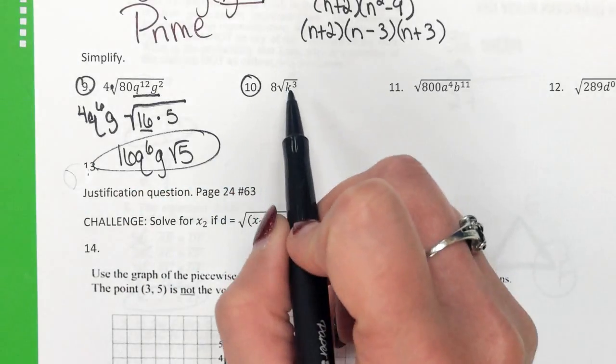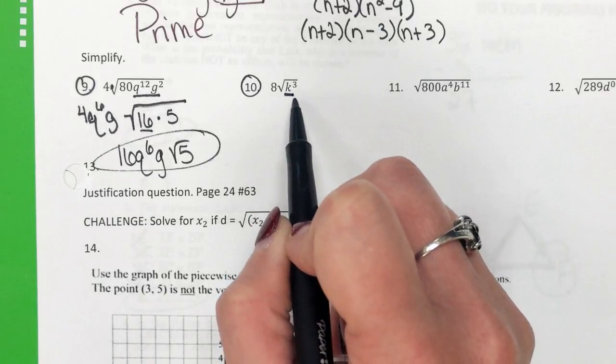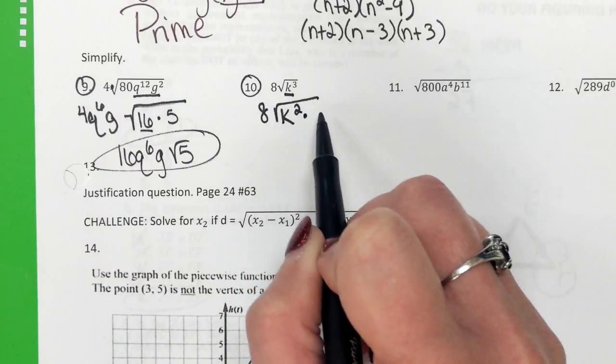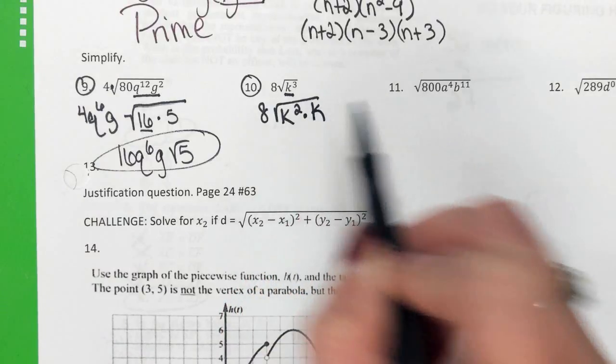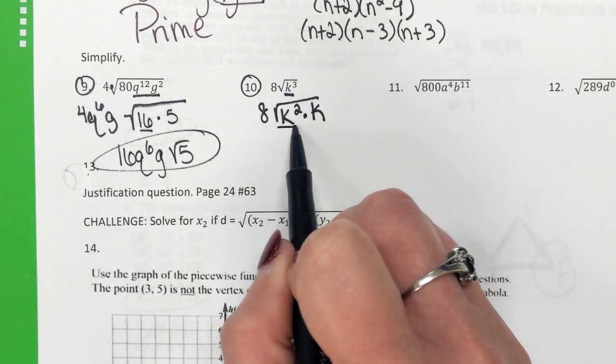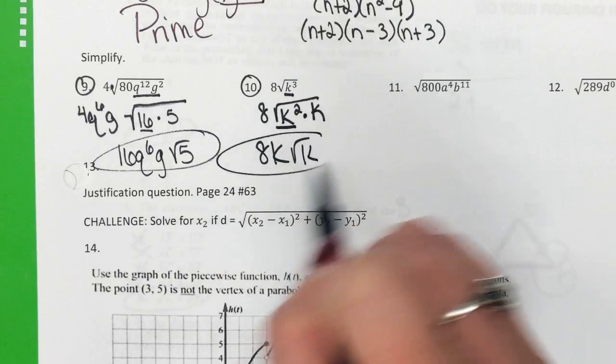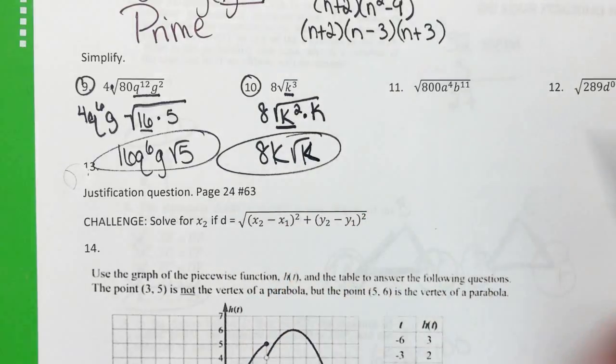All right, what about number 10? What can you do here? K squared. Very good. And just a K. Very good. And what's this guy get to come out as? Just a K. Pretend like that's a decent looking K.